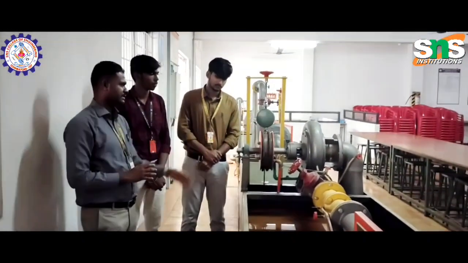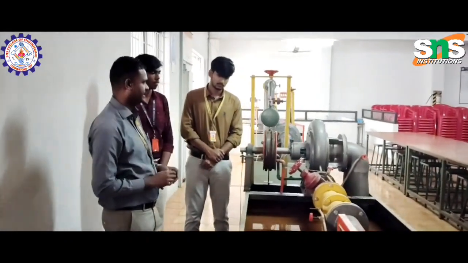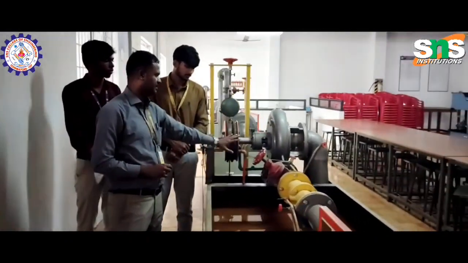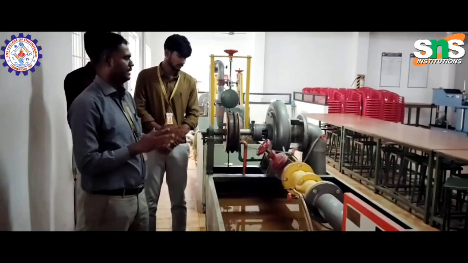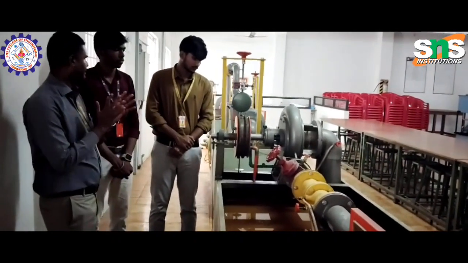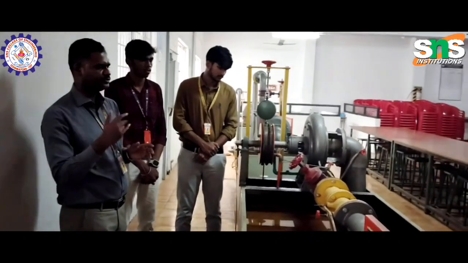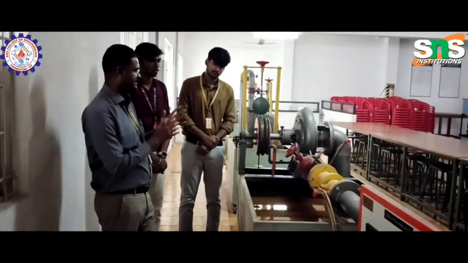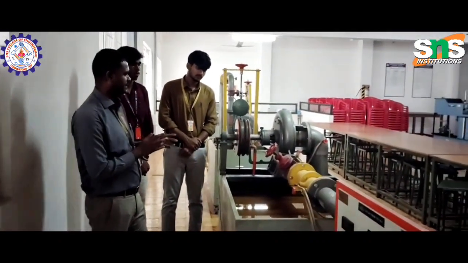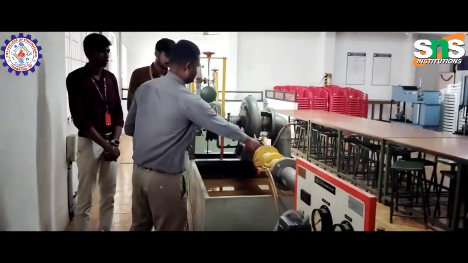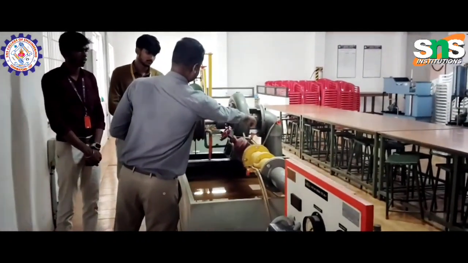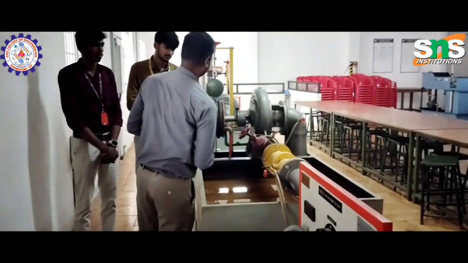In this experimental setup, we have a Kaplan turbine. This is called a reaction turbine and an axial turbine. First I need to explain what an axial turbine is. Here, this is the inlet of the turbine and this is the outlet of the turbine.